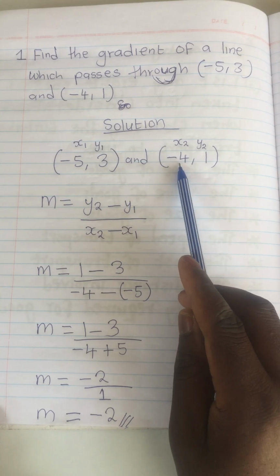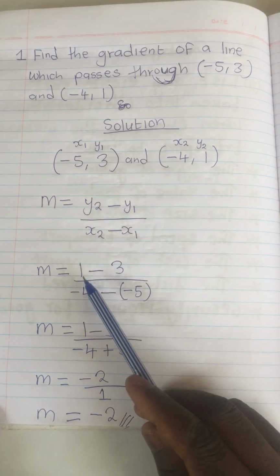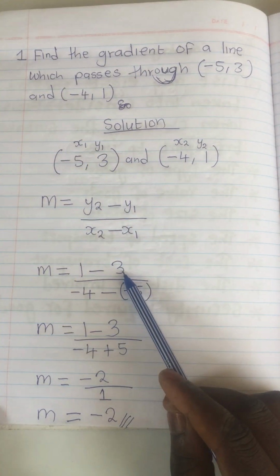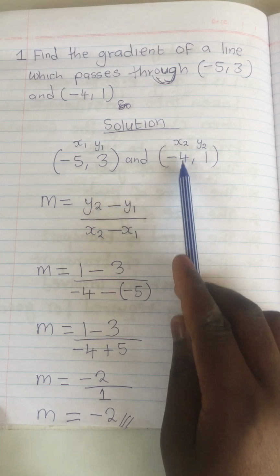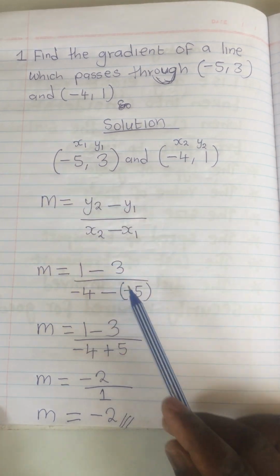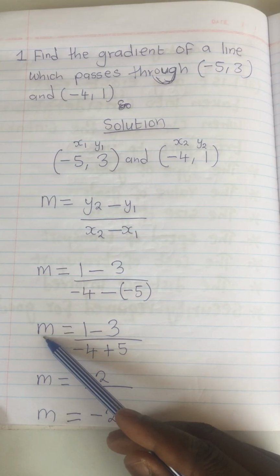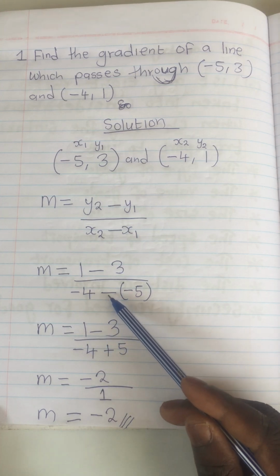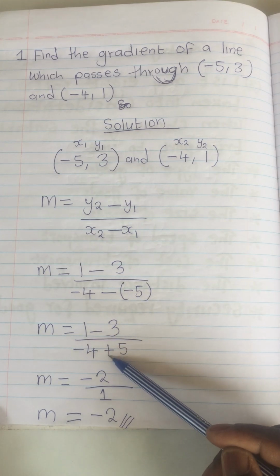So you check, what is your y2? y2 is 1, which is this one. Minus y1, it's 3. You come to the second, x2. x2 is what? -4. Minus x1, -5. So you just bring it the way it is, which is M is equal to 1 minus 3 over -4 minus -5. Negative times negative is a positive.